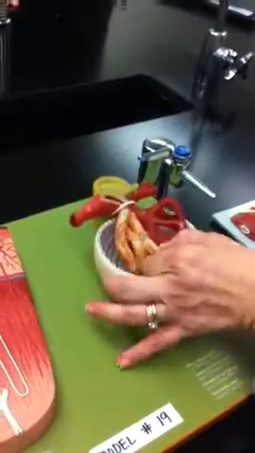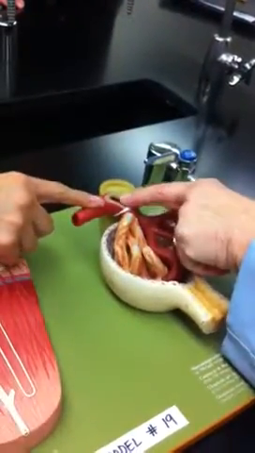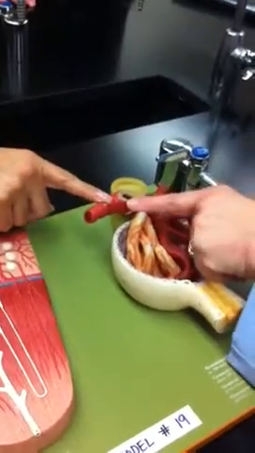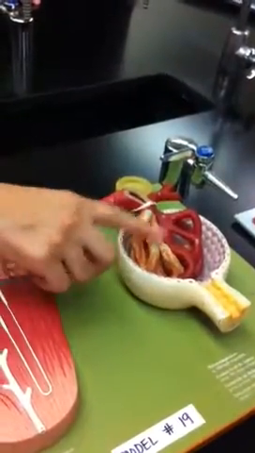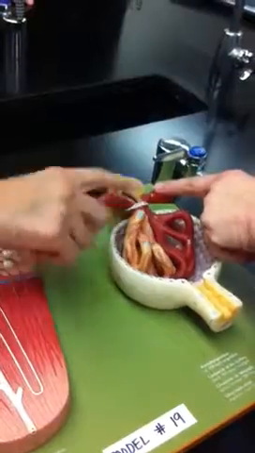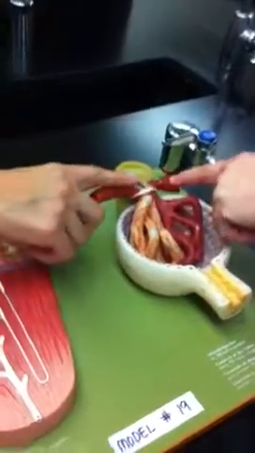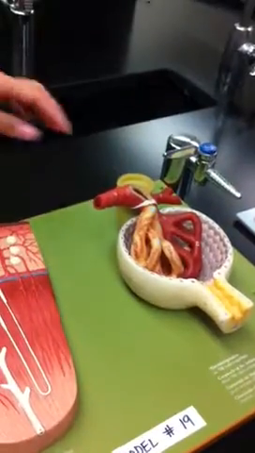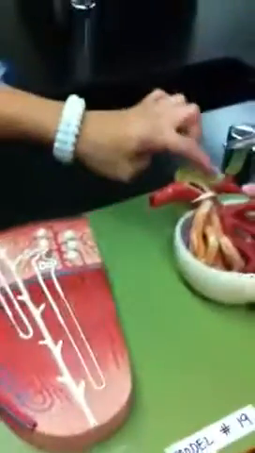And this is the efferent. Afferent. Oh, that's the afferent? Efferent is exit. Afferent is coming in. This is afferent, this is efferent.